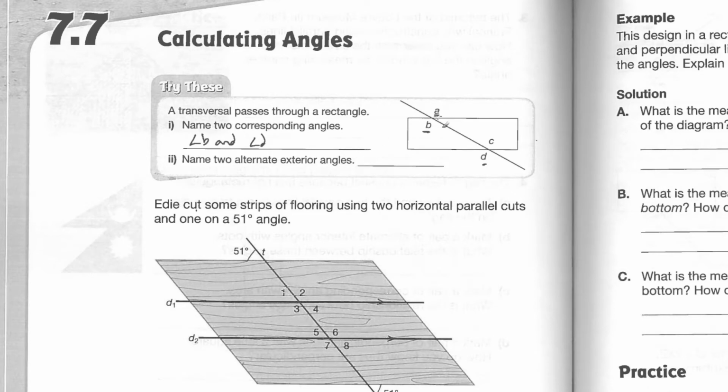So there are only two alternate exterior angles to choose from, A and D, because they're on opposite sides of the transversal and they're outside. They're not inside. These B and C would be my alternate interior angles. So angle A and angle D. Let's get on to some practice.